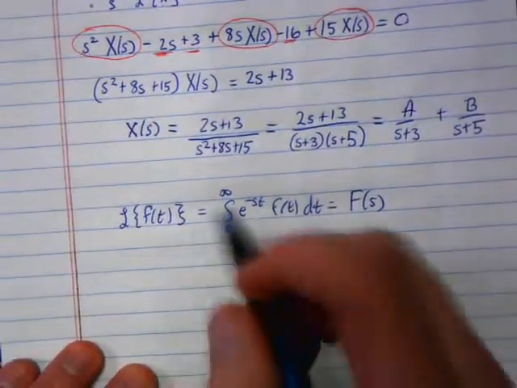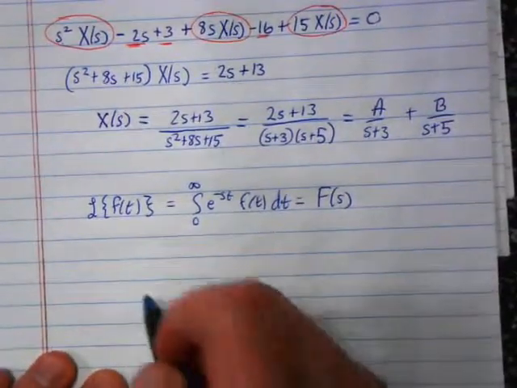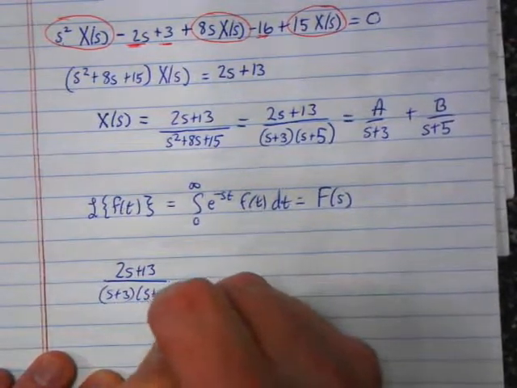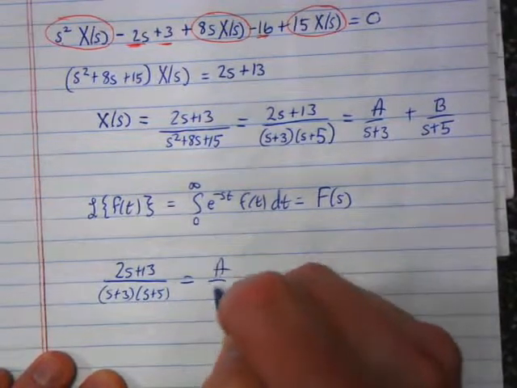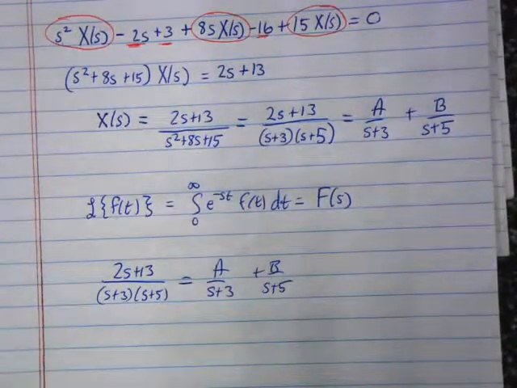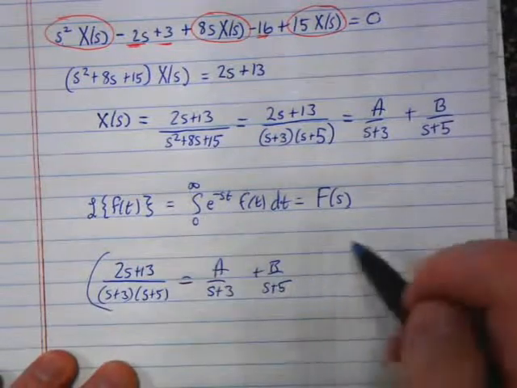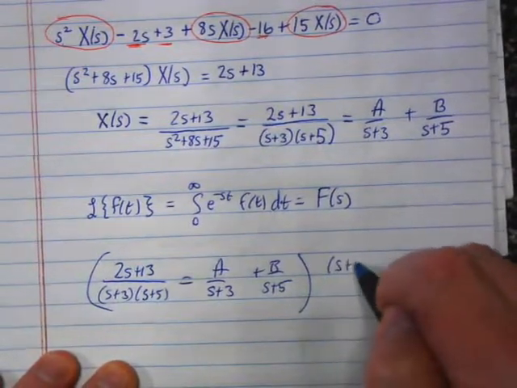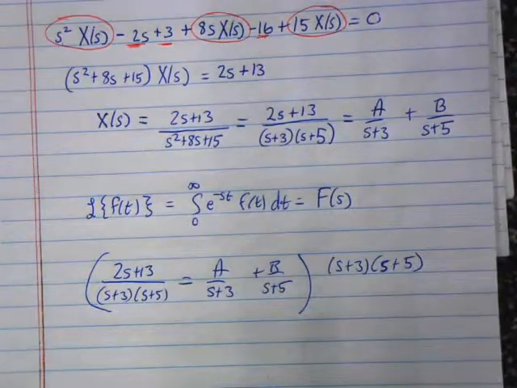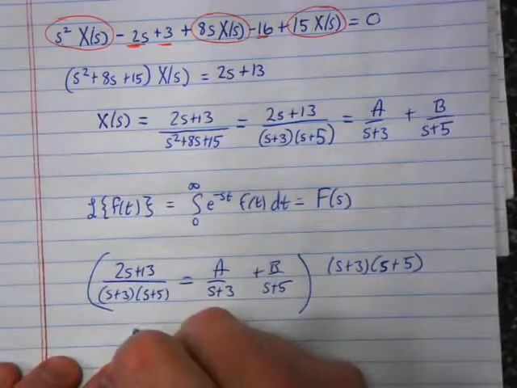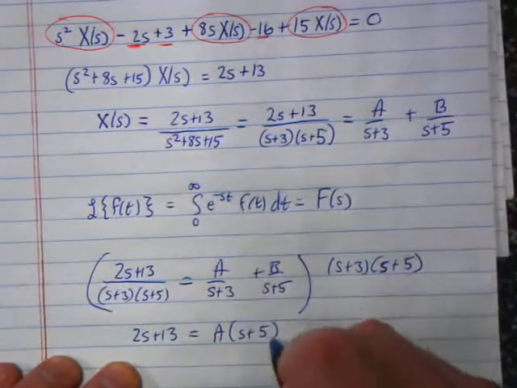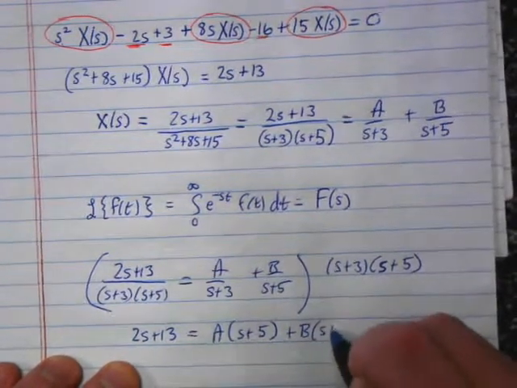All right, so I've got to make some more space here. (2s plus 13) over (s plus 3)(s plus 5) equals A over s plus 3 plus B over s plus 5. And then for partial fractions, what you did is you cleared the denominators. You took this whole thing and multiplied by the common denominator, s plus 3 times s plus 5. So you have 2s plus 13 equals A times (s plus 5) plus B times (s plus 3).